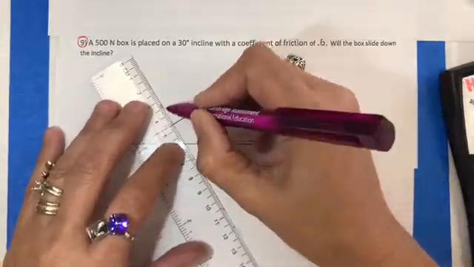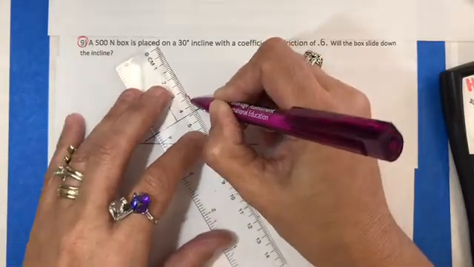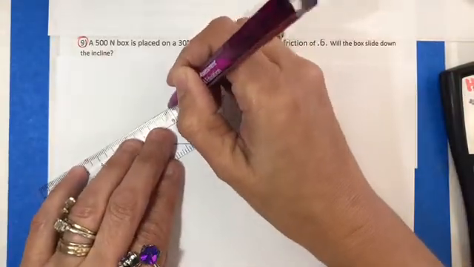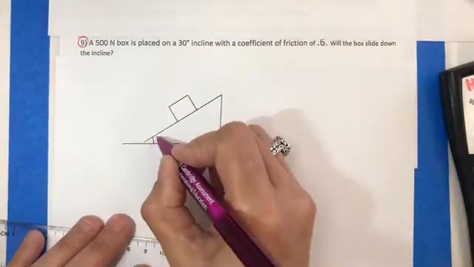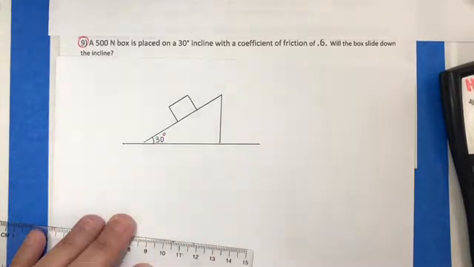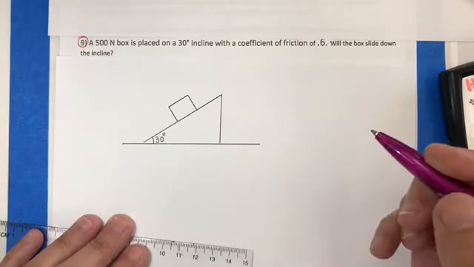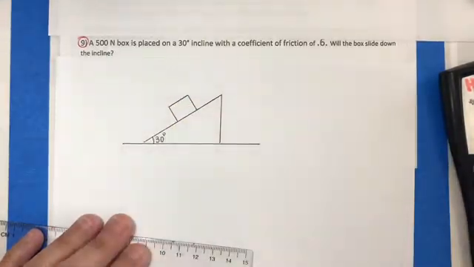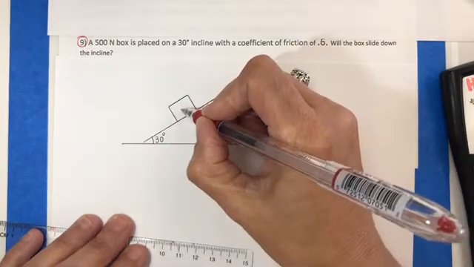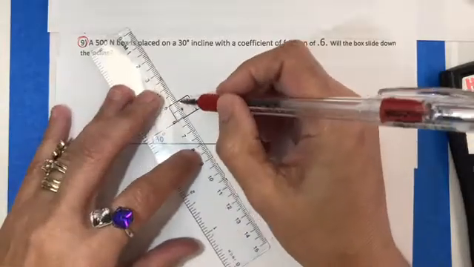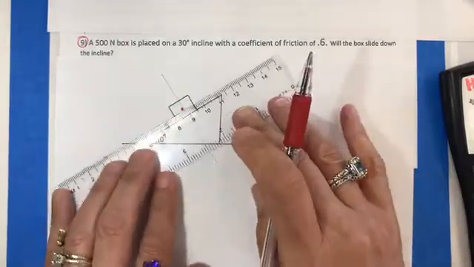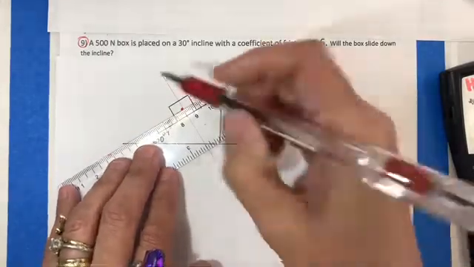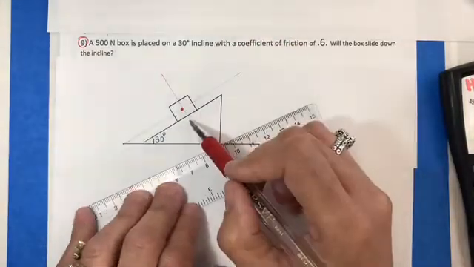I'm going to place this box about in the middle because it's easier to draw all those lines. So this incline is 30 degrees, and the box is 500 newtons. First I'm going to find the center of mass of this box, and I'm going to draw a very fine line to set a grid on this box.